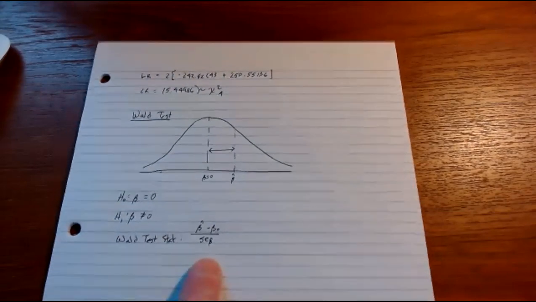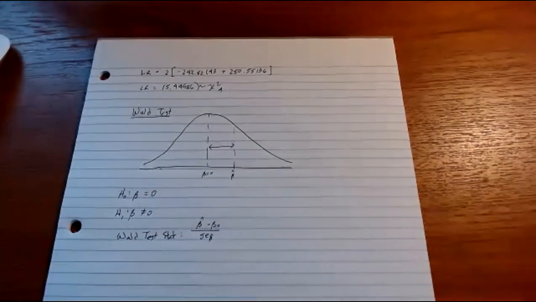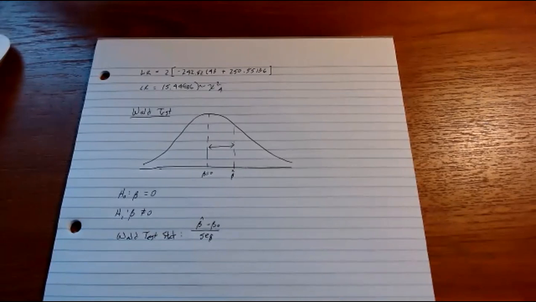A t-test is a test that can be done in finite samples, in small samples, or in large samples. The Wald test is a large sample test.